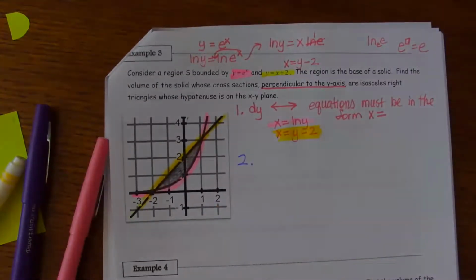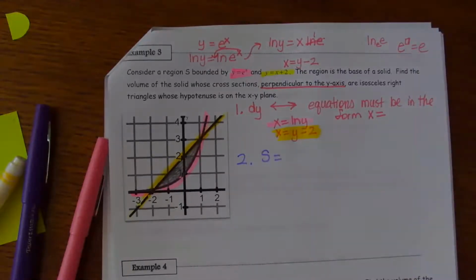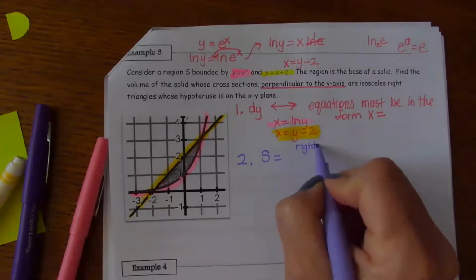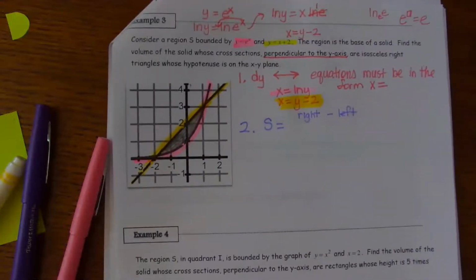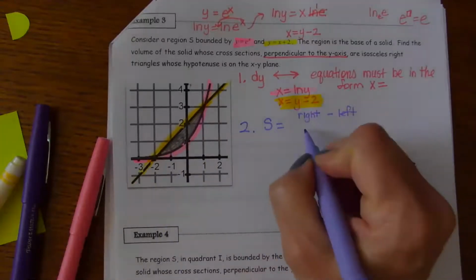So S equals what here? It's not top minus bottom this time. What is it? Right minus left. Which one of these equations is on the right? The pink one or the yellow one? The pink one. So I know to go get the pink one.